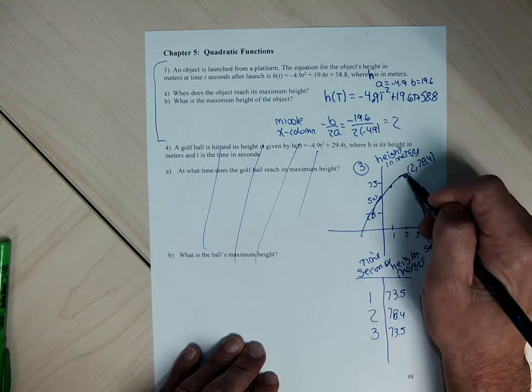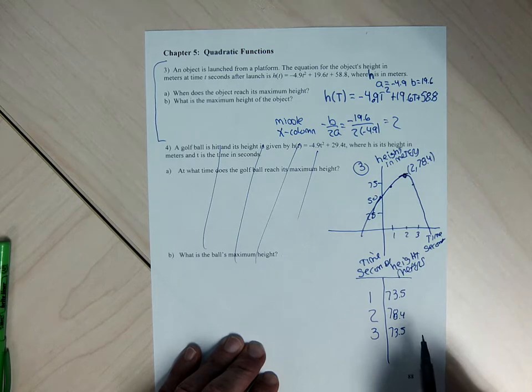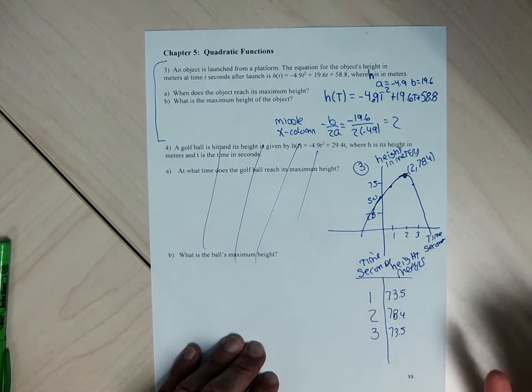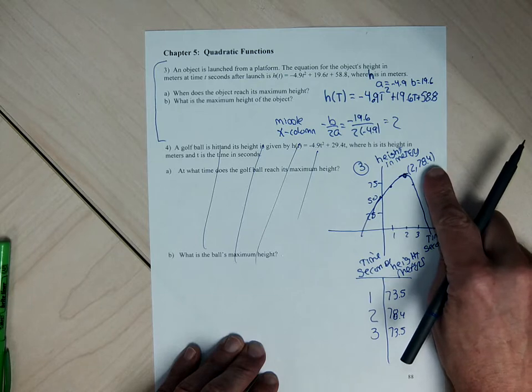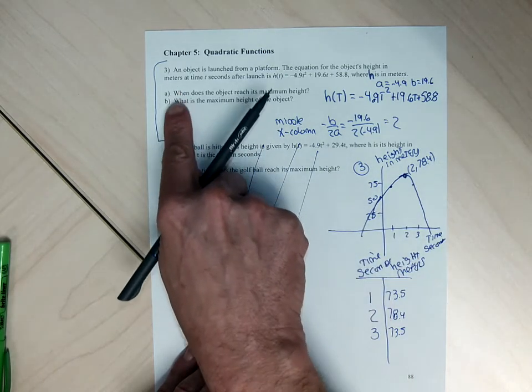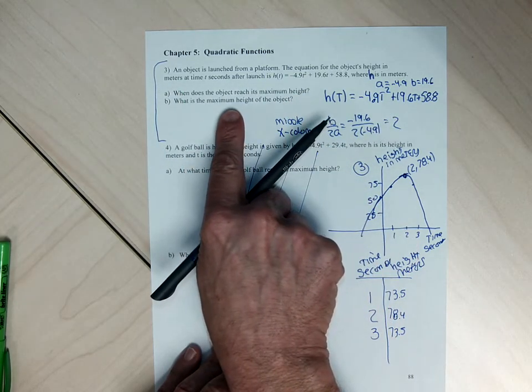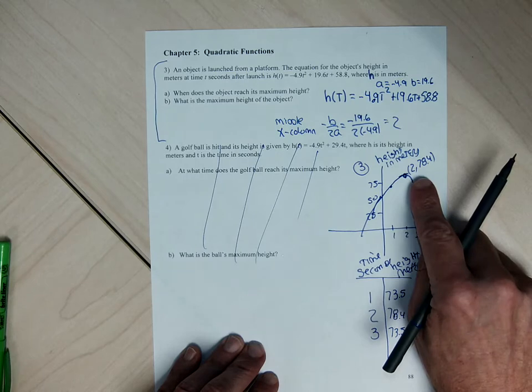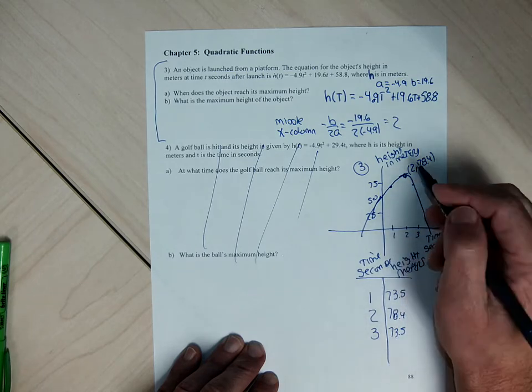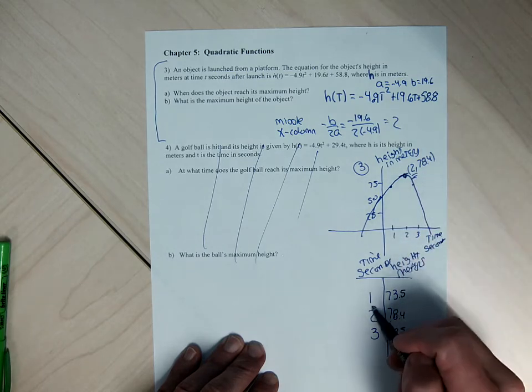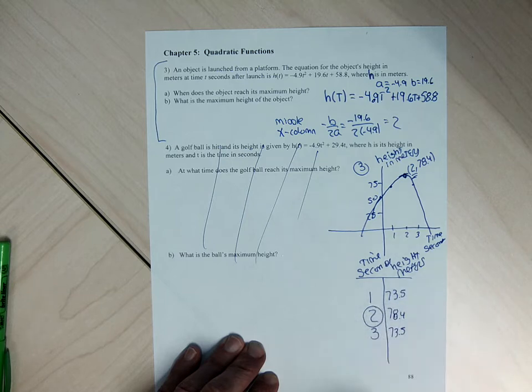And I can see that the vertex is a maximum point, which means the y-coordinate of the vertex is the absolute biggest y value. Since the y value is the height in meters, it's the absolute height, maximum height. So to answer the questions, when does it reach its maximum height and what is its maximum height, get extracted from the vertex again. The when does it reach its maximum height is the 2, the x-coordinate of the vertex.